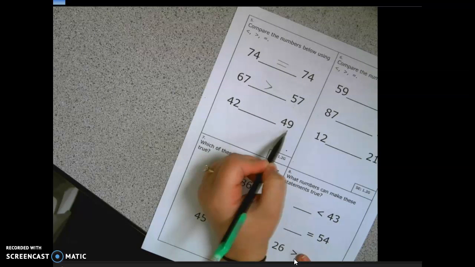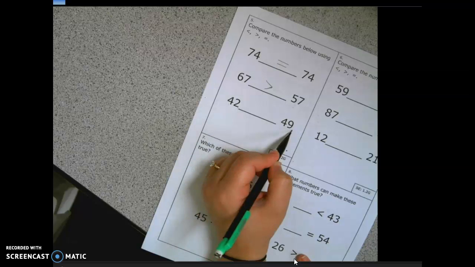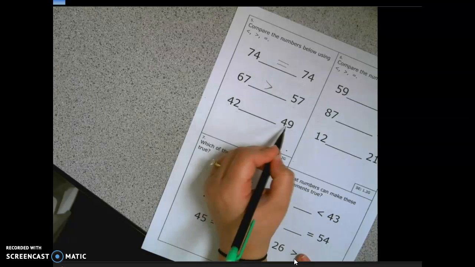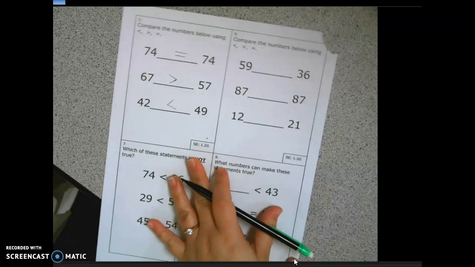42 to 49, well, I know they both have an equal number of tens, but I see this has less ones. 2 is less ones than 9, so I'm going to represent it like this.